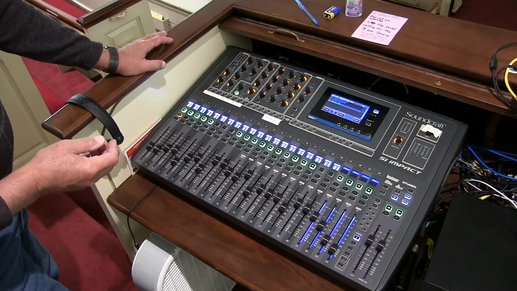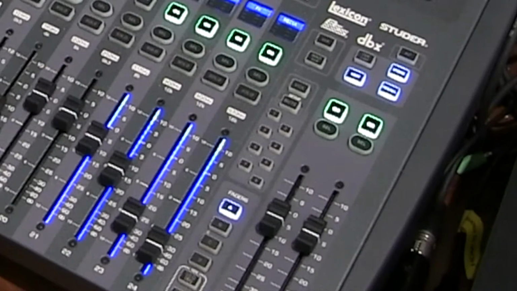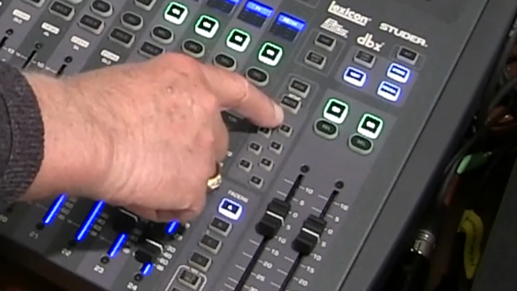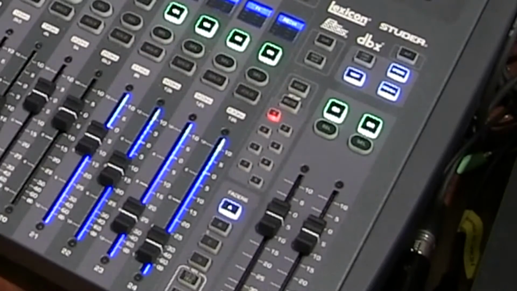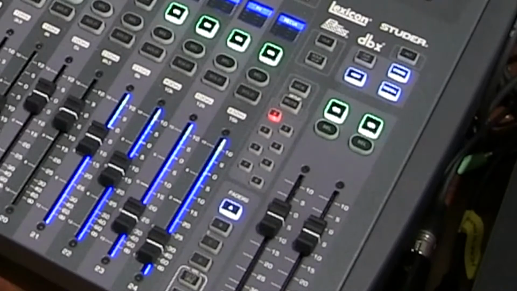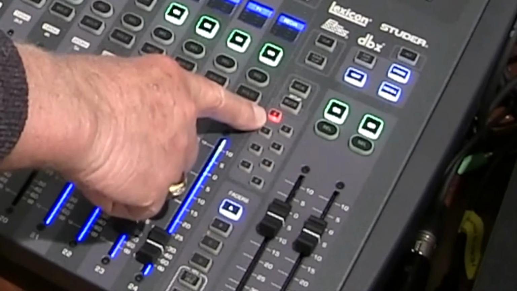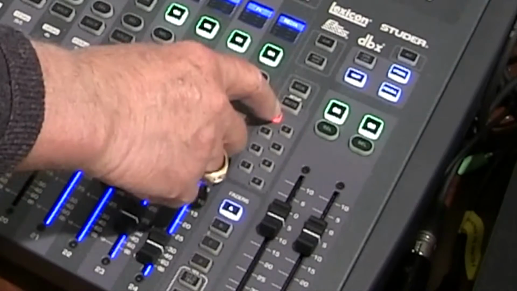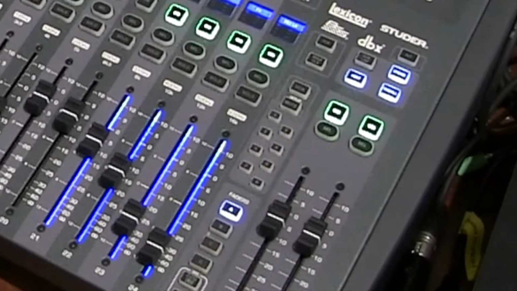When the band is in between numbers, the only button that works in this row of 8 buttons here is 1, and you can see it turns the band off. So when they're plugging in instruments, unplugging instruments in between songs, if you push 1, it will kill their mics and their instruments. Hit it again, everything comes back to life.